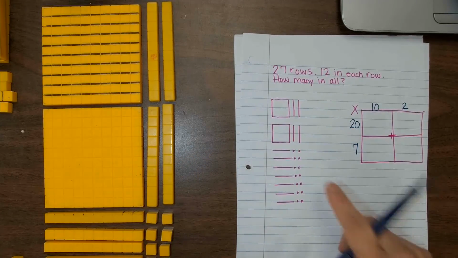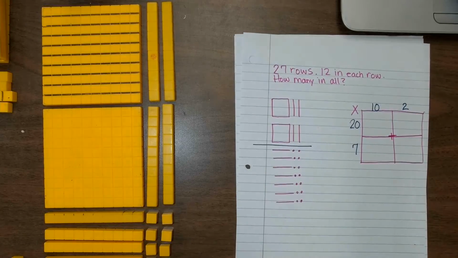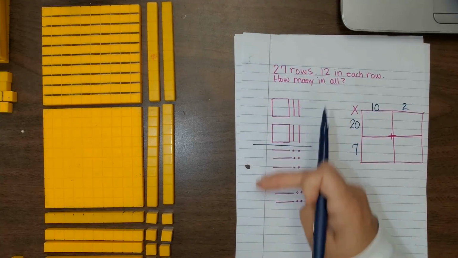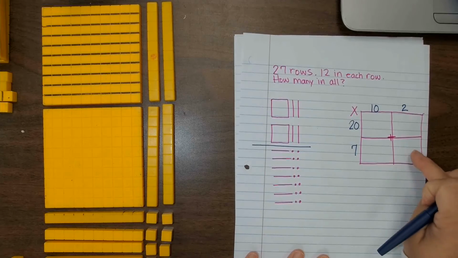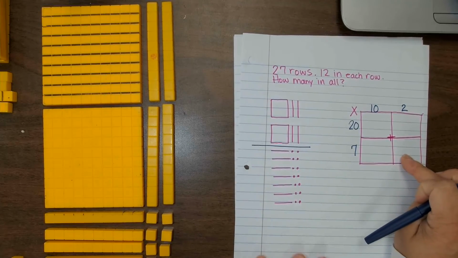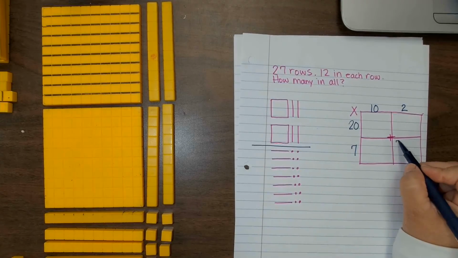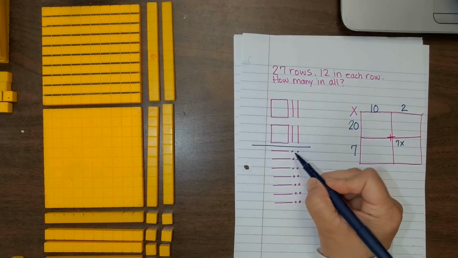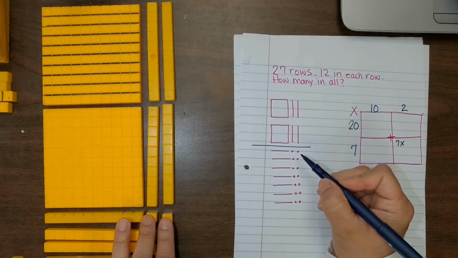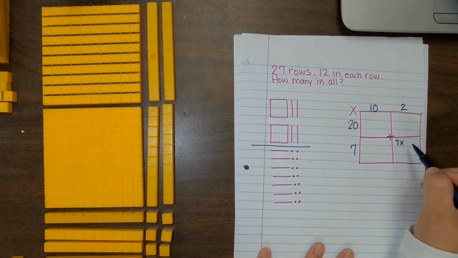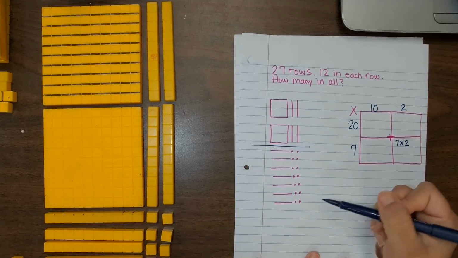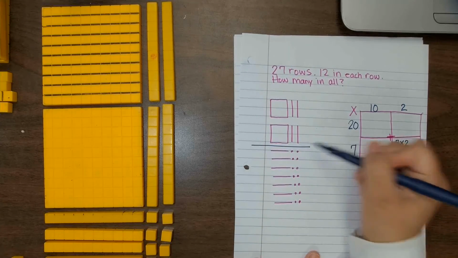So now let's go ahead and divide our models, and we're going to start with our lower section. And the same thing here, we're going to start with our ones in the lower section. So in our ones, we have 7 rows and 2 in each row. 7 rows, 2 in each row, 7 times 2. And we have 2, 4, 6, 8, 10, 12, 14. 7 times 2 is 14.